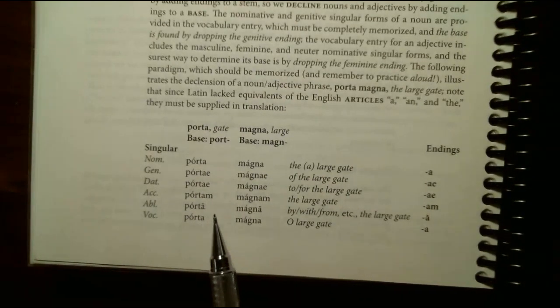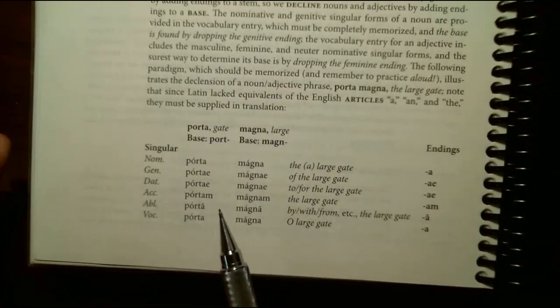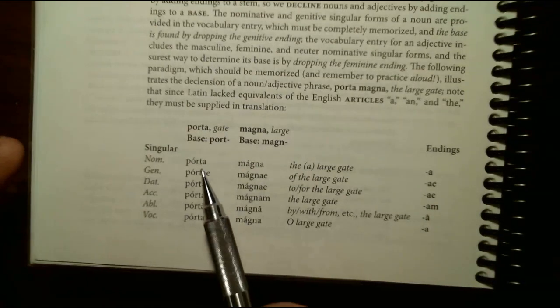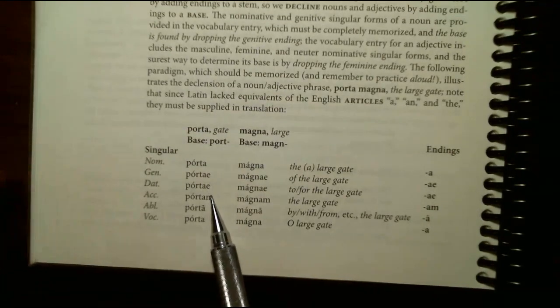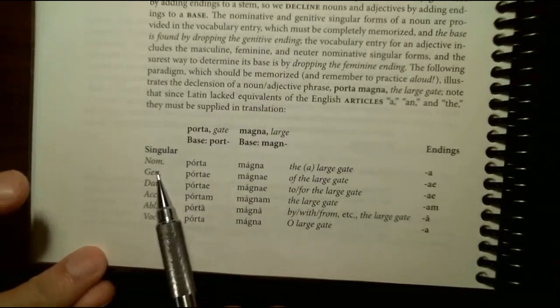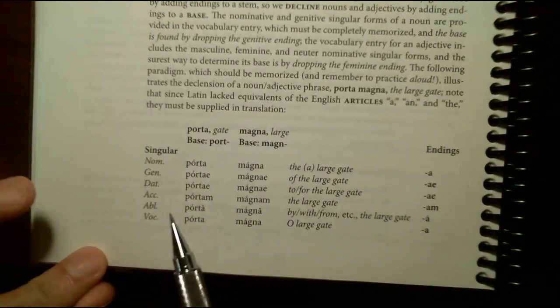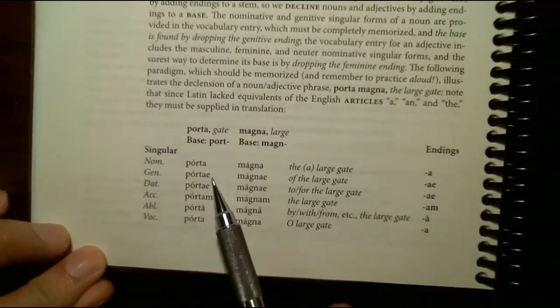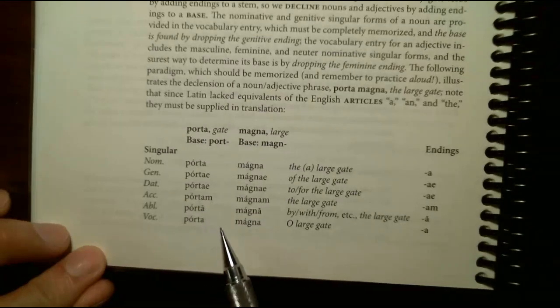So it doesn't matter where in the sentence that word falls now, because we know how it functions because of its ending or its inflection, which we call a case. So this is the nominative case, genitive case, dative case, accusative case, ablative case, vocative case. These are the case endings, the inflections, the bending of the end.